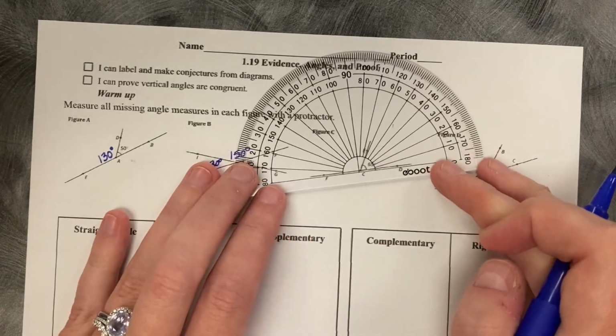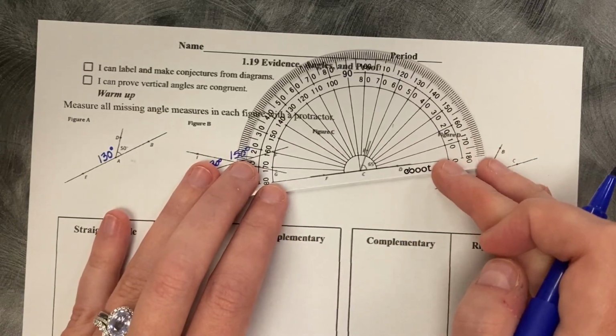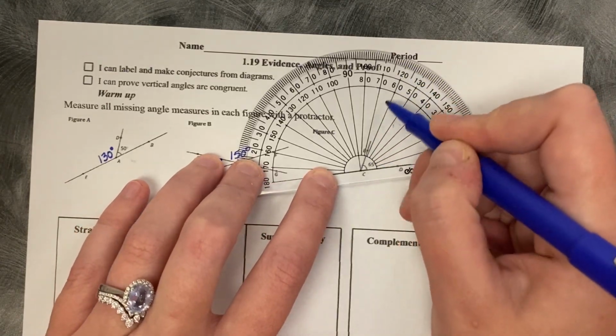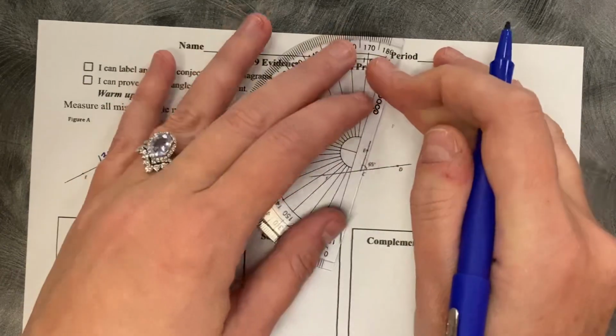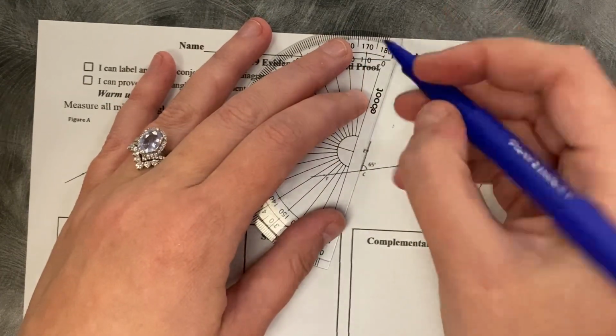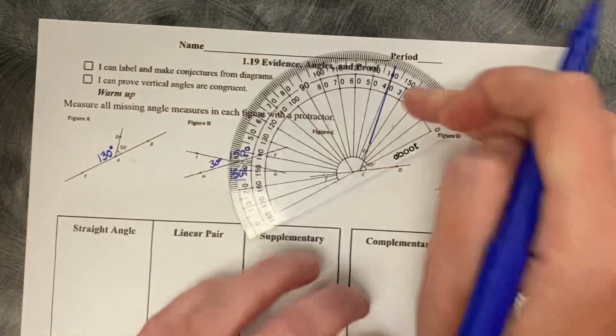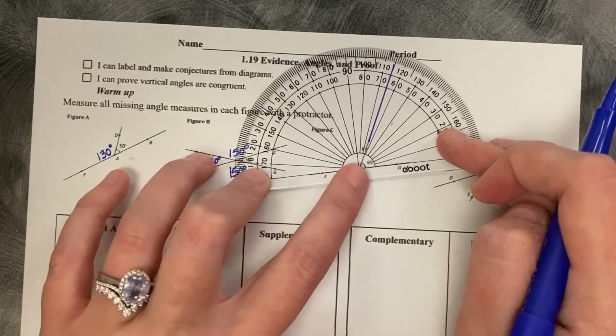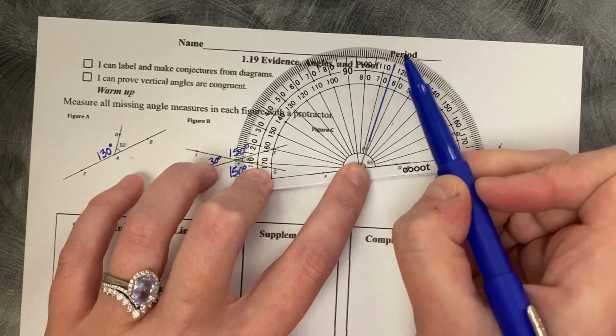Next, this one, if I extend this line, I can see that it's passing right between 110 and 120. If you extend the line, you can prove that it does in fact go through 110 and 120, right there at 115.